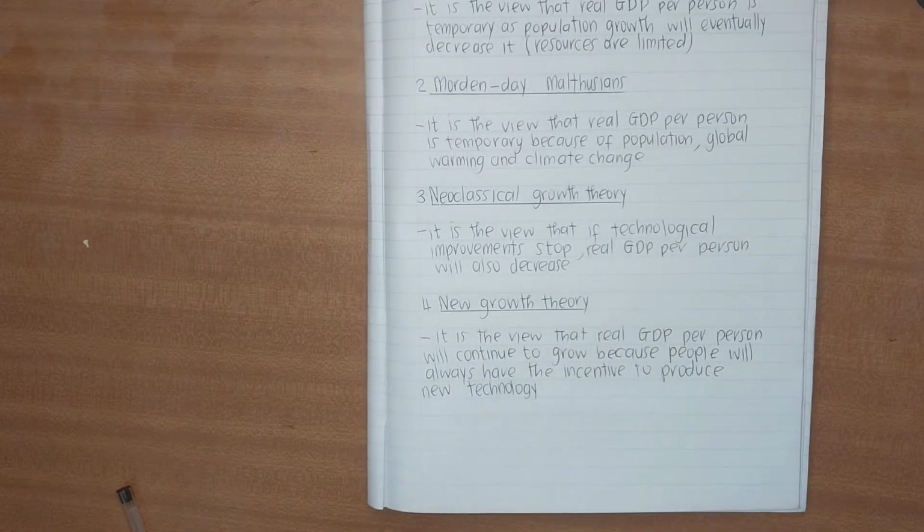And then we look at the third one, the neoclassical growth theory. It is the view that if technological improvements stop, then real GDP per person is also going to stop growing. So in this theory, you have real GDP per person growth because there are technological improvements. If the technological improvements had to stop, then your real GDP per person growth is going to stop. So we see real GDP per person growth being caused by technological improvements.